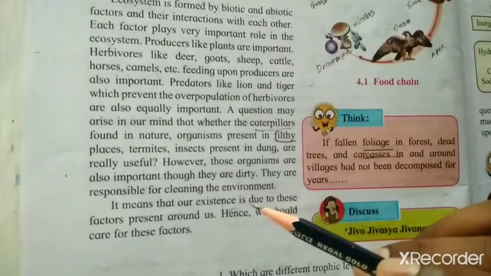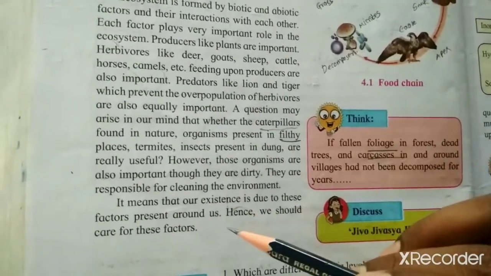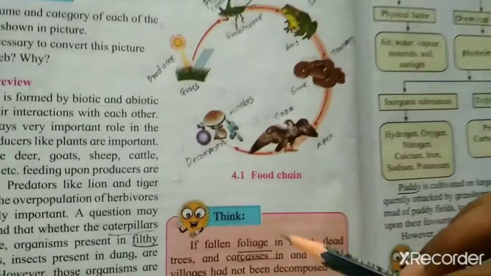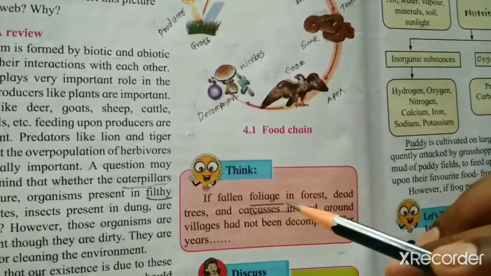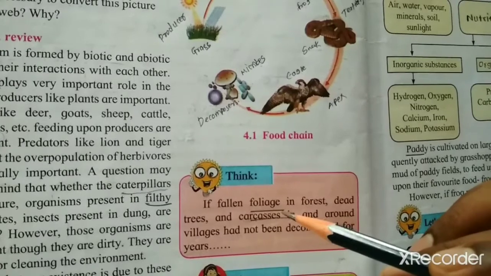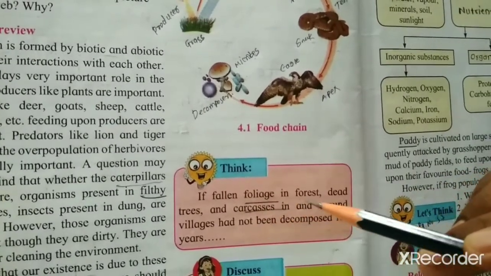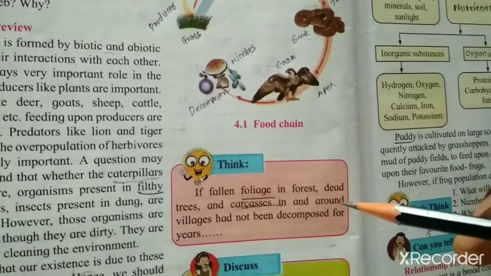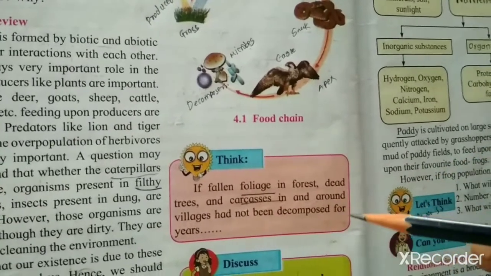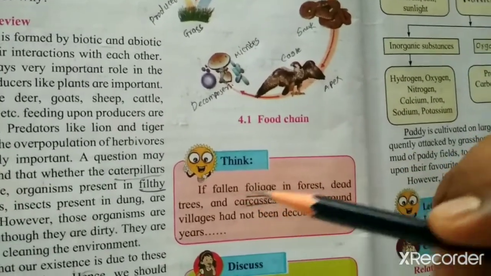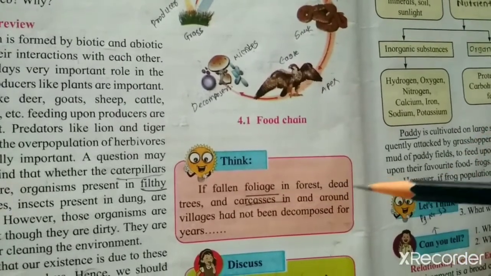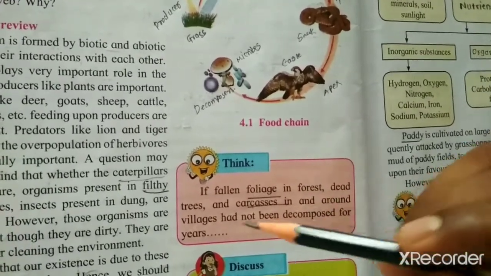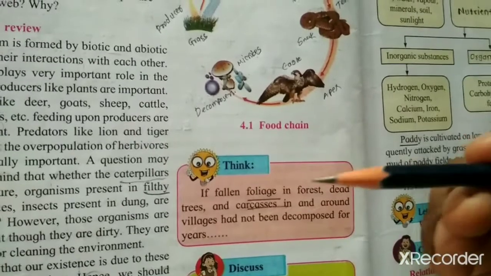It means that our existence is due to these factors present around us. Hence we should care for these factors. Next one, think. What if fallen foliage, the leaves of plants, in forests, dead trees and carcasses, the dead bodies of animals, in and around villages had not been decomposed for years? What would happen? You should think.